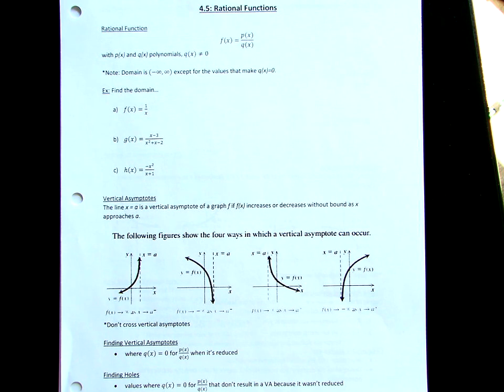There is a special note there that says the domain is negative infinity to positive infinity, except for the values that make q of x equal to 0. Those are the trouble spots. We've talked about those in the past, and they come up here. If you have just a solid whole number in the bottom, then you're not going to have any trouble spots. If you have an x or anything like that in the bottom, then you will have trouble spots that you have to eliminate out of your domain.